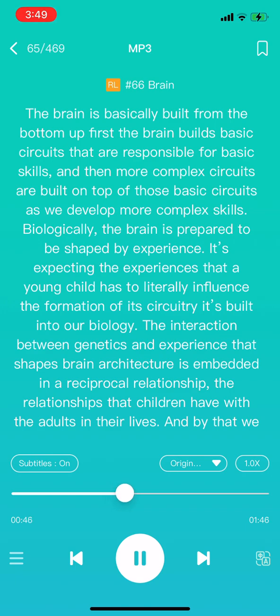And by that we mean what we refer to as the serve and return nature of children's interaction with their adults. Development and the impact of experience on development is not a one-way street. It's a back and forth interaction. The brain is a highly integrated organ which has multiple sections that specialize in different kinds of processes. So we have parts of the brain that are involved more in cognitive function and other parts that are involved in processing of emotion and parts involved in seeing and hearing.